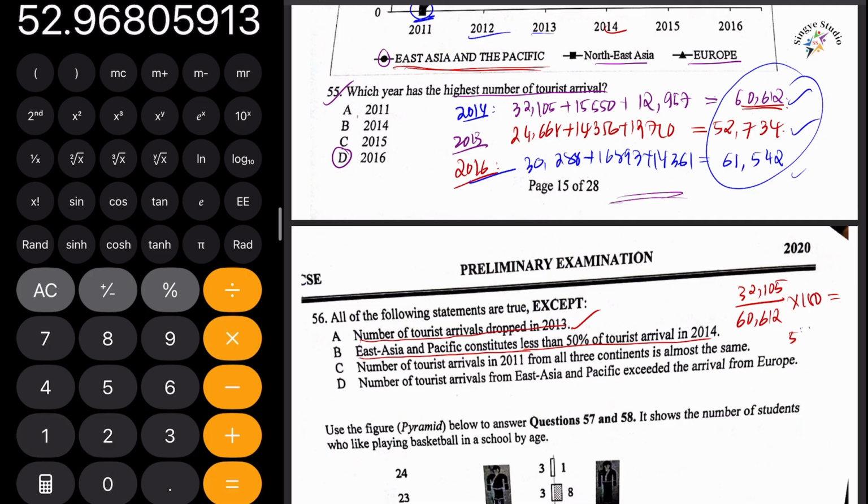It is 52.96, so almost 53 percent. The option says East Asia and Pacific constitutes less than 50%, but here you got greater than 50%. So this option seems to be incorrect, and this is the one we have to choose.